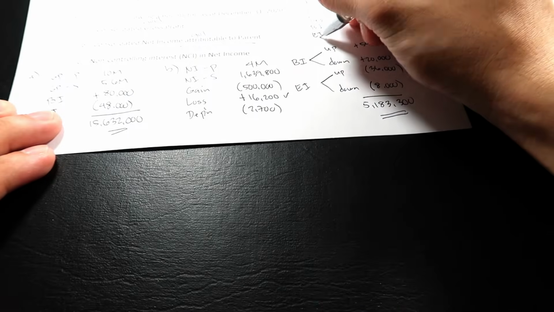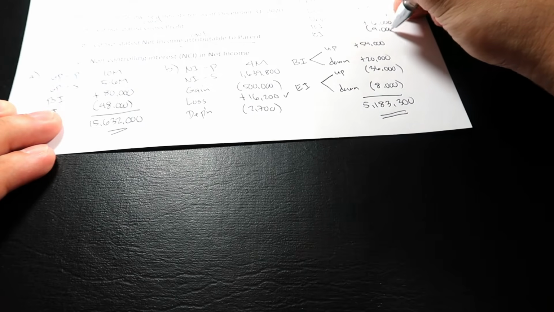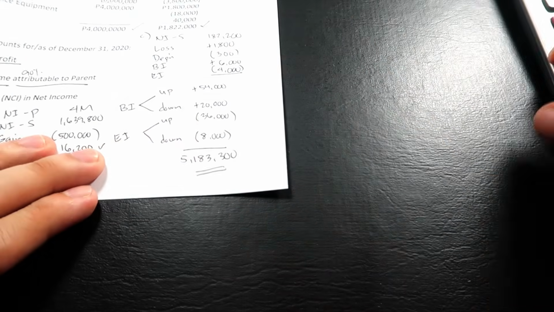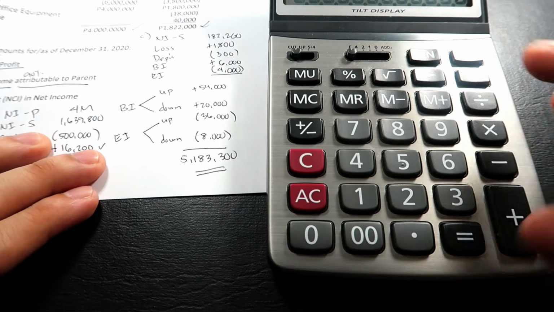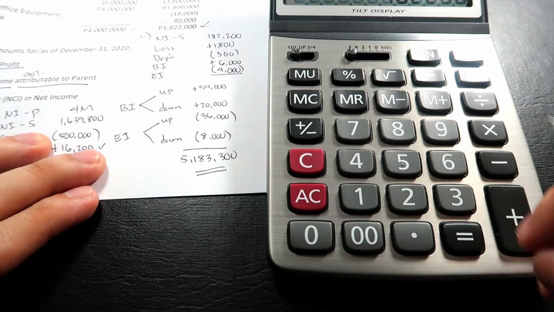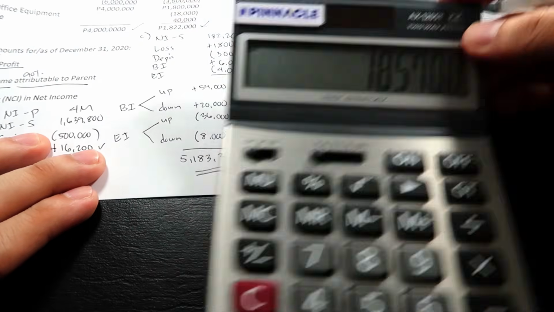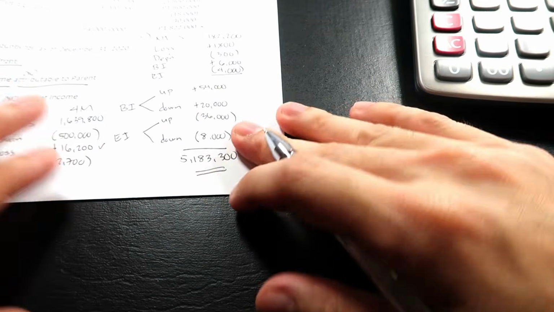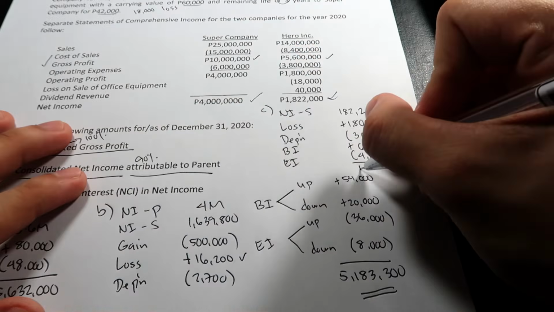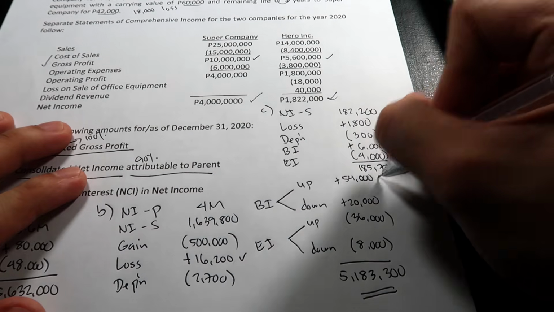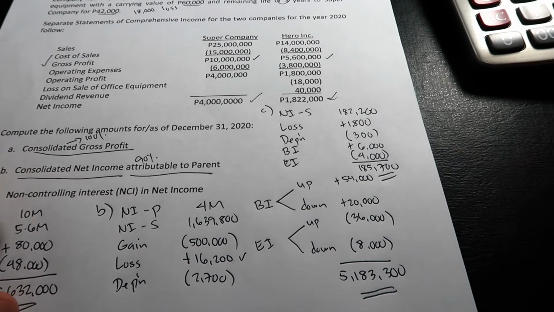Ending inventory, negative adjustment of 4,000. We compute the NCI's share in net income, 182,200 plus 1,800 minus 300 plus 6,000 minus 4,000. We get 185,700. Okay, 185,700. Final answer for NCI share in net income.